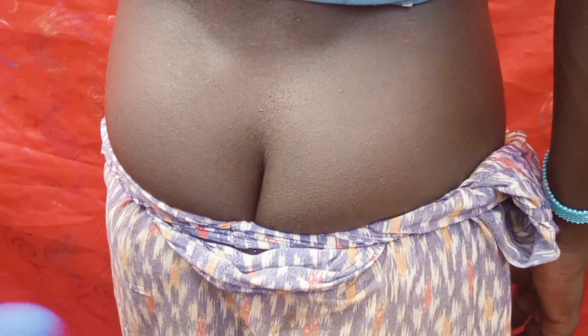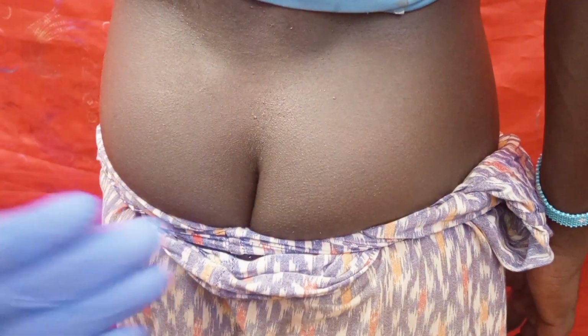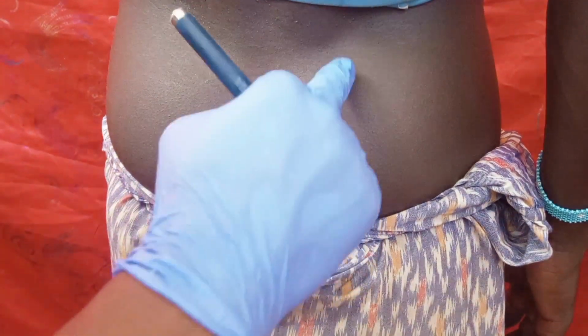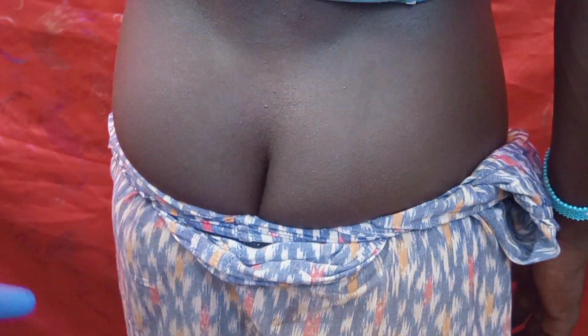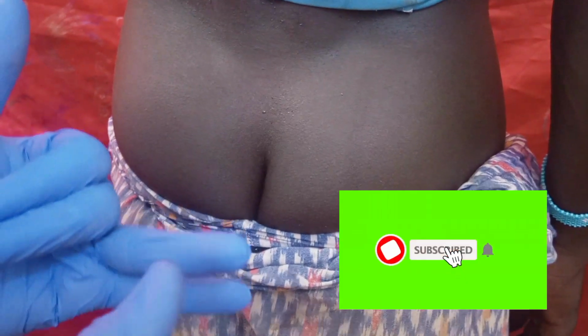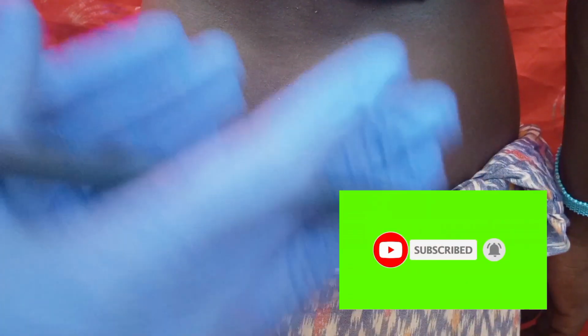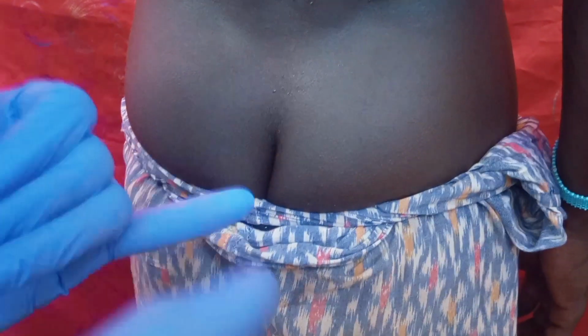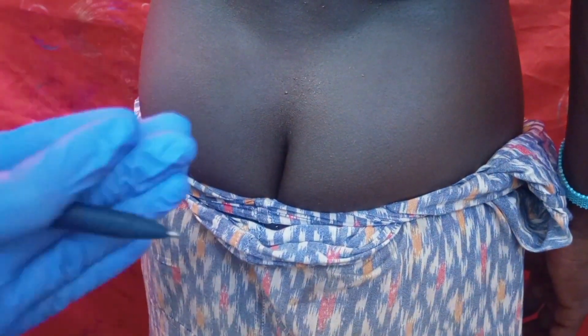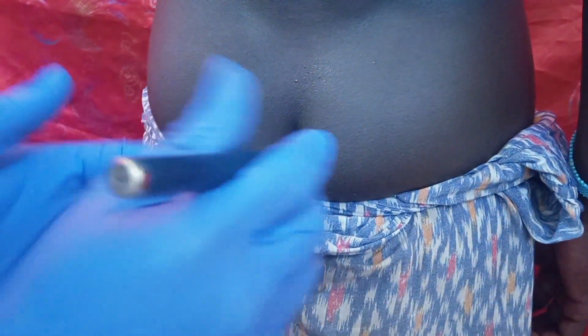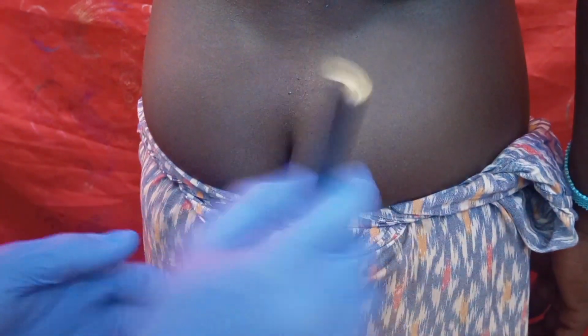So in this tutorial we shall be discussing how to give intramuscular injection, especially the gluteal muscle. There are different types of intramuscular injection. We have the deltoid muscle, we have the gluteal muscle, and we have the vastus lateralis muscle. In this video we shall be discussing the gluteal muscle.